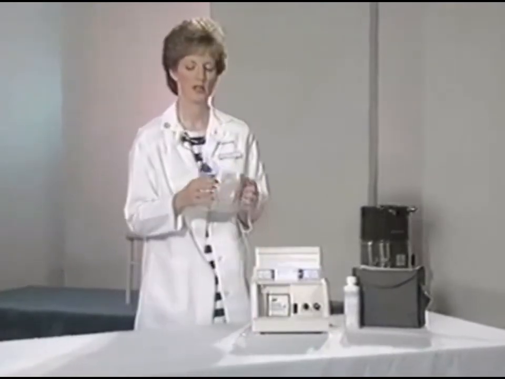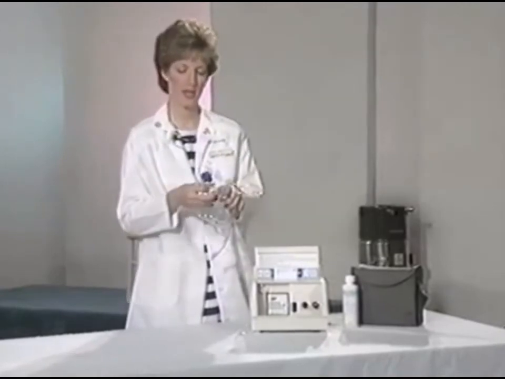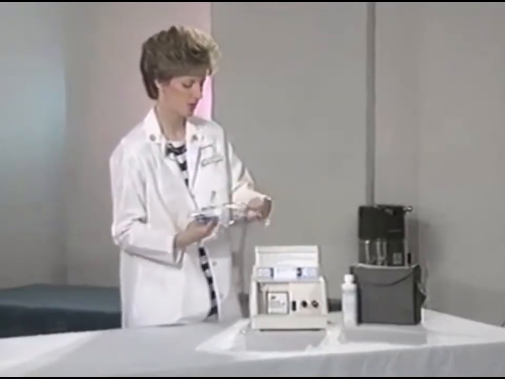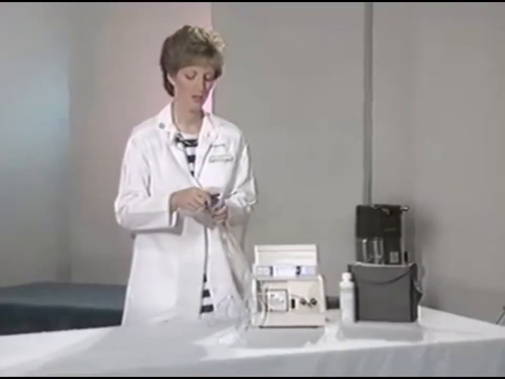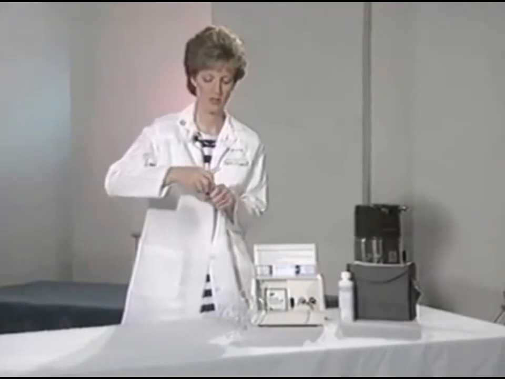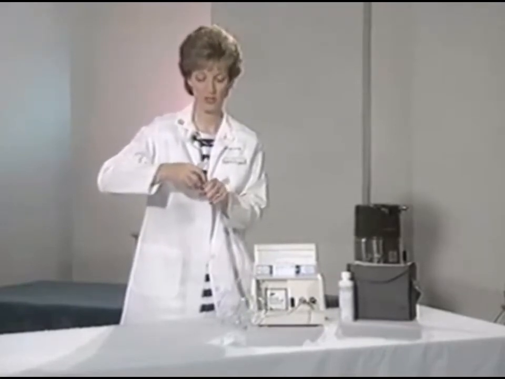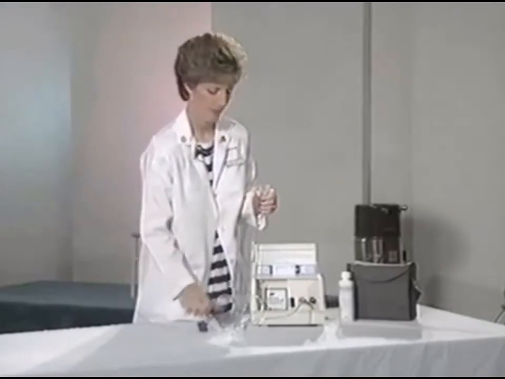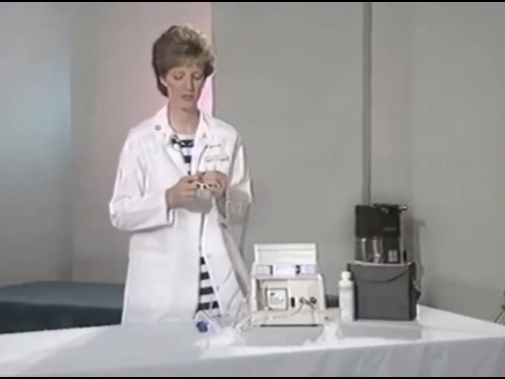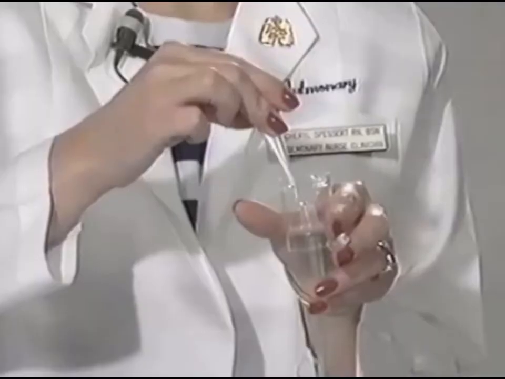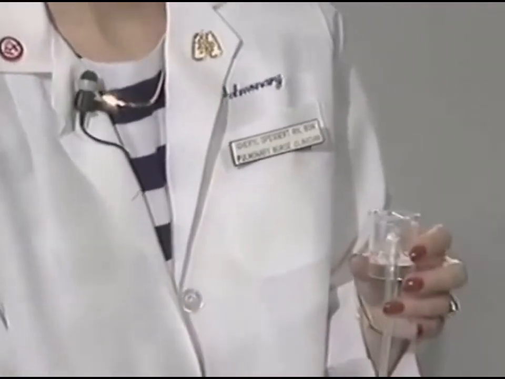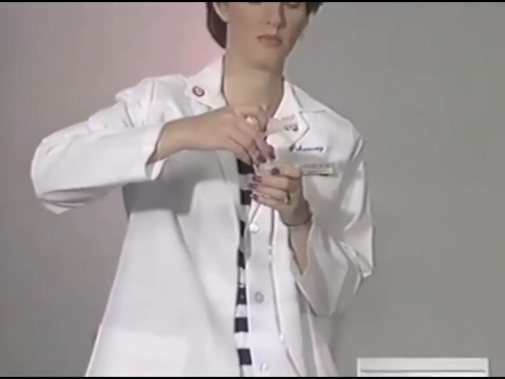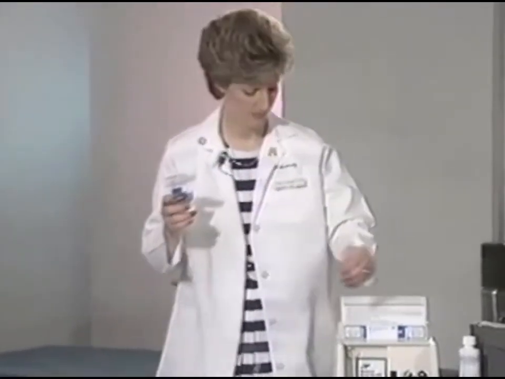Begin by assembling your mouthpiece, medication cup, and tubing, which gets attached to the outlet. The unit dose medication, or medication mixed with saline if that's what you're using, is placed directly into the medication cup. The mouthpiece is then replaced, securely attached, and you're ready to begin the treatment.